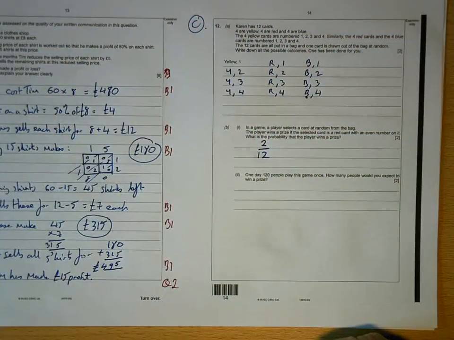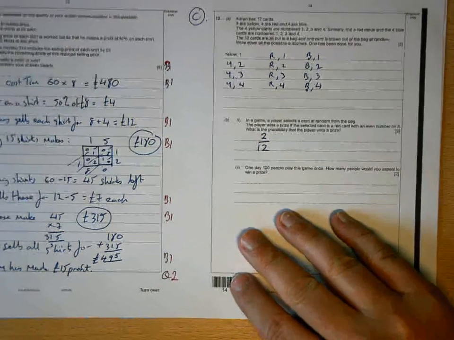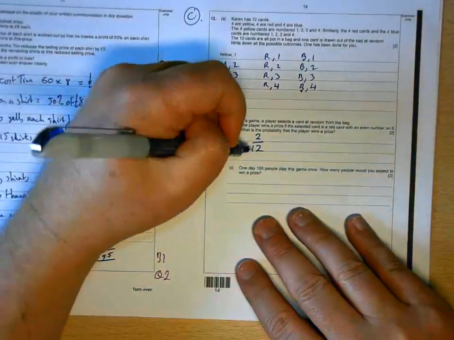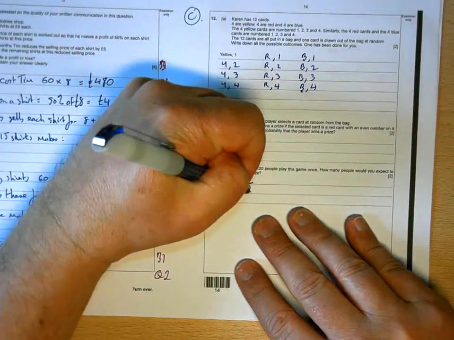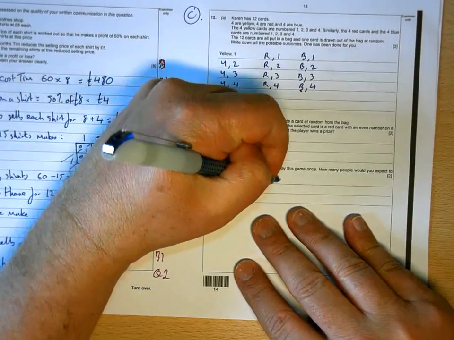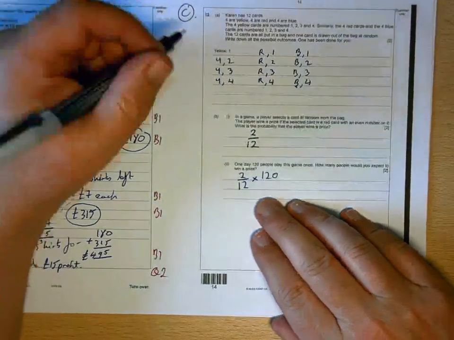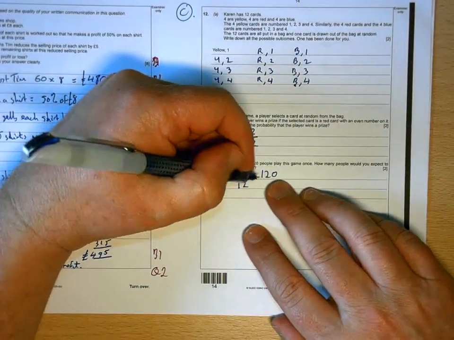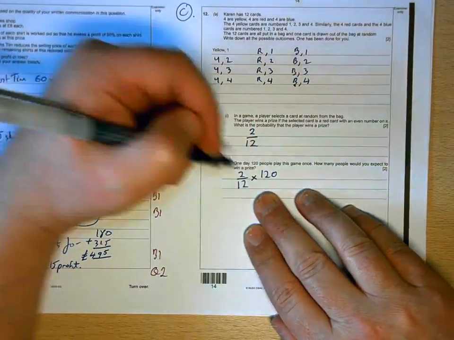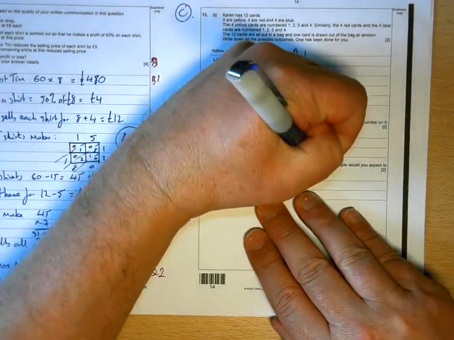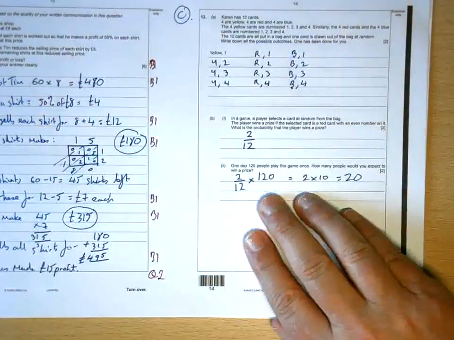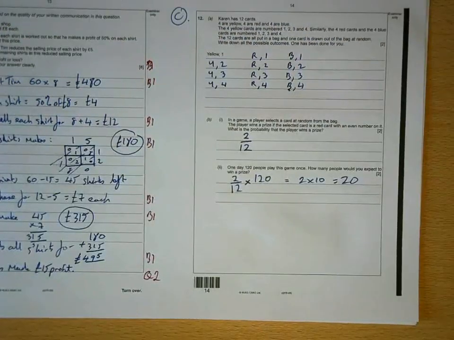One day, 120 people play the game once. How many would you expect to win the prize? So that's your chances of winning, and that's how many people are playing. So first of all, you find 1/12 by doing 120 divided by 12, which is 10. So you would expect 20 people to win.